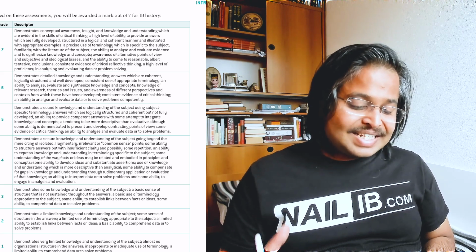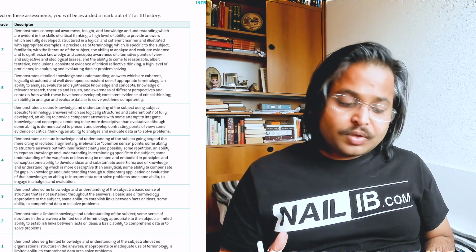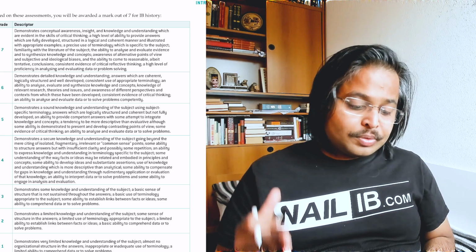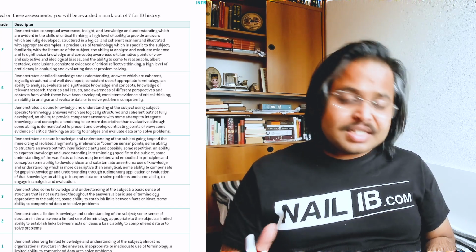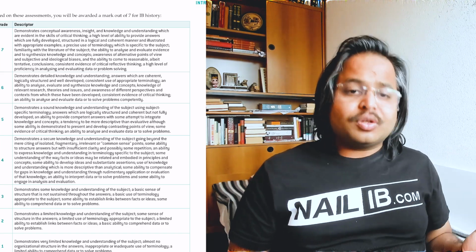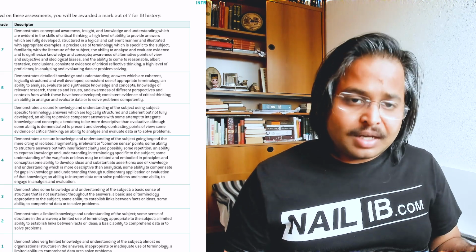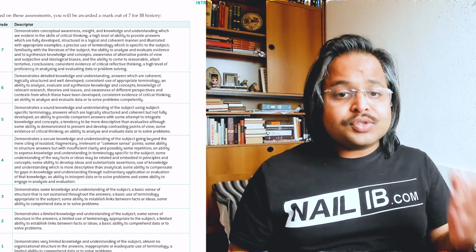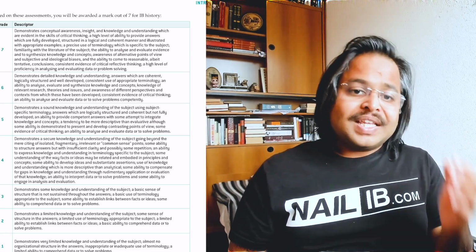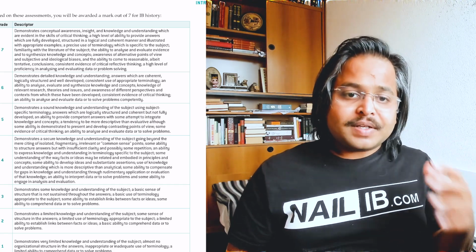The ability to analyze and evaluate evidence and to synthesize knowledge and concepts. Awareness of alternative points of view and subjective and ideological biases, and the ability to come to reasonable, albeit tentative, conclusions. So you are not expected to have a final conclusion. That's the beauty of a history paper. In fact, of all humanities papers that the IB deals with, they don't give you the final answer. As long as you can defend and showcase your point of view, the IB is very happy to grade you for that. So just keep that in mind as you write your answers.